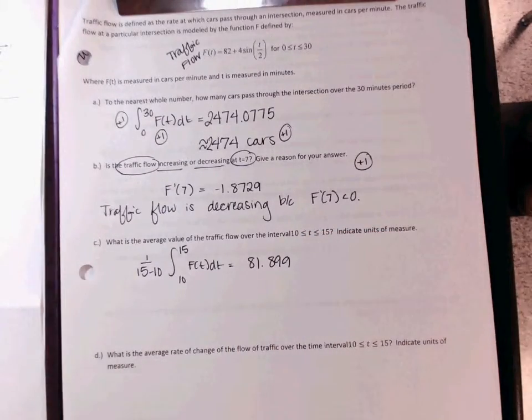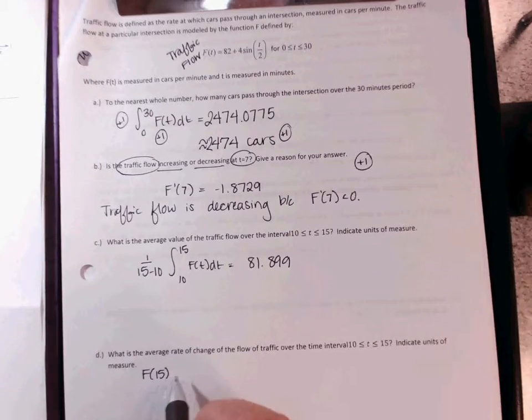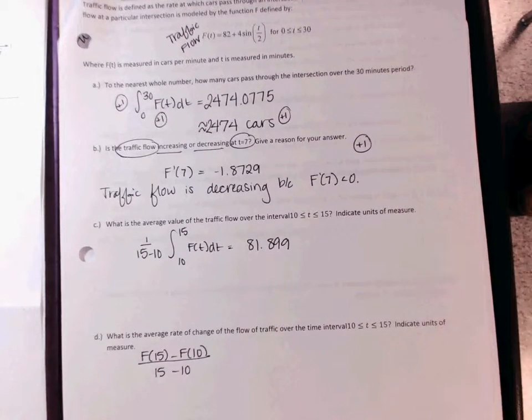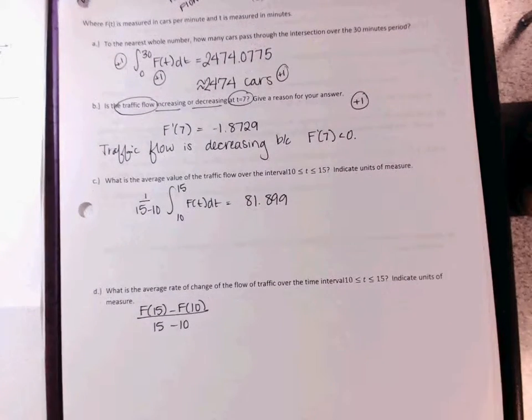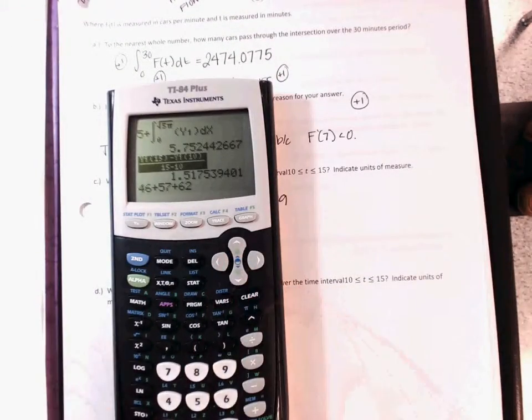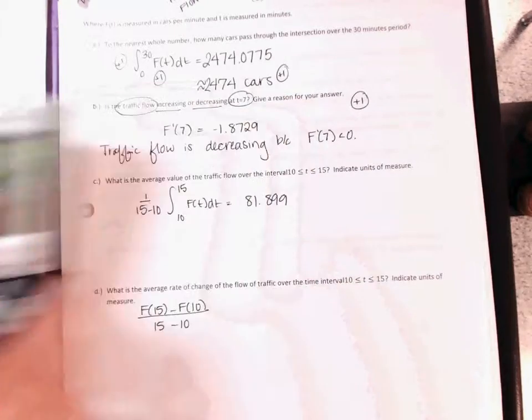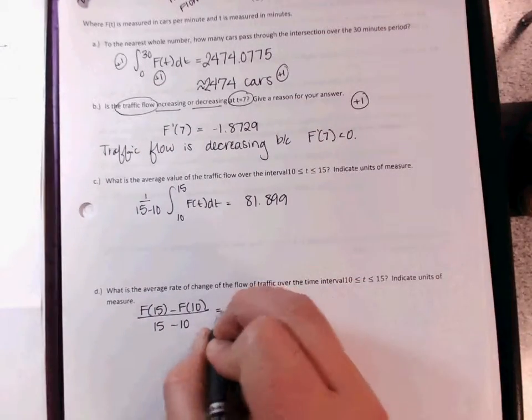Okay, part D, average rate of change. You should have done f of 15 minus f of 10 over 15 minus 10. I'm going to go back and put them at the end. Thank you for bringing that up, though. Okay, so f of 15 minus f of 10. Then from there, remember, you can type that in as a whole fraction. You can open the fraction and put everything in there. So it comes out to be 1.517.